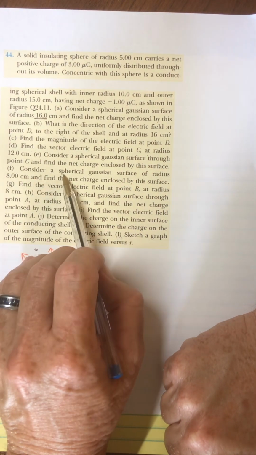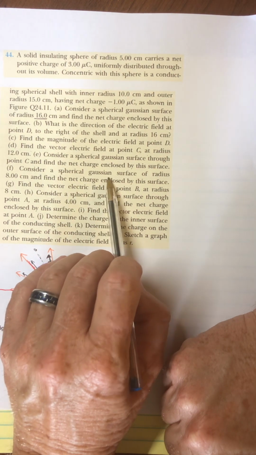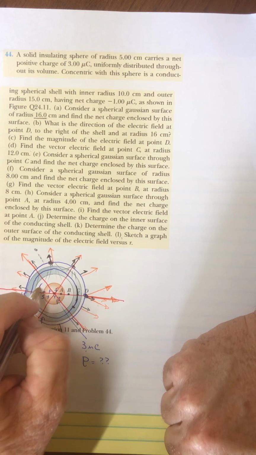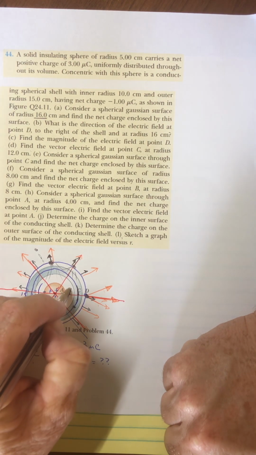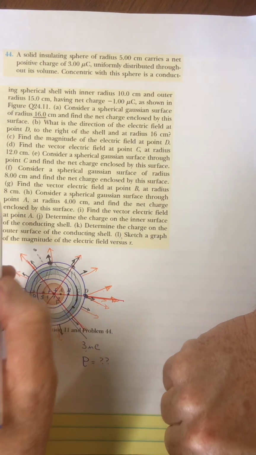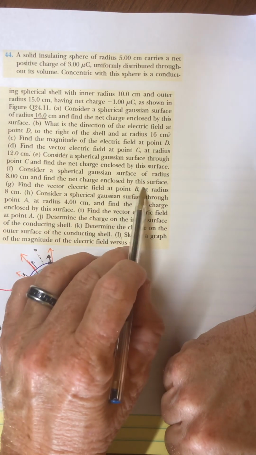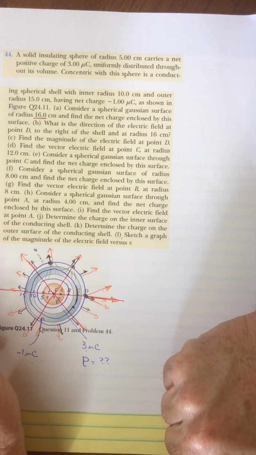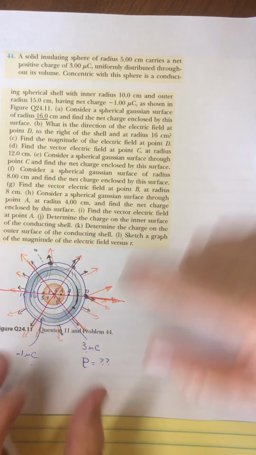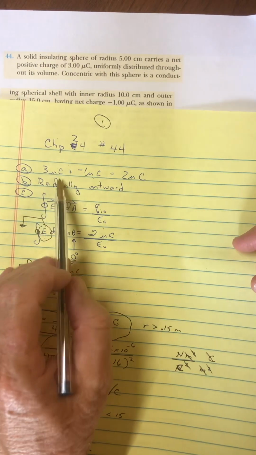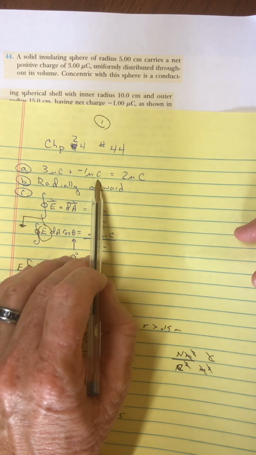But consider a spherical Gaussian surface at radius 8. So 8 in my picture would be somewhere around here, point B. And find the net charge enclosed in this surface. Well, again, just kind of looking at the picture, kind of like we did in A, we said this was the smaller sphere and then this was the metal shell.